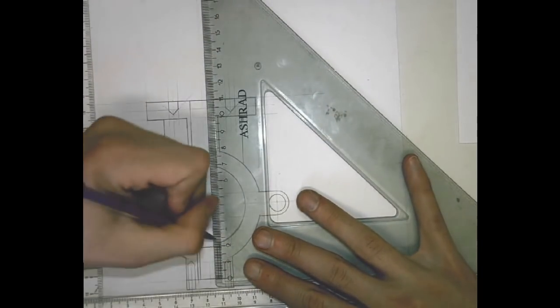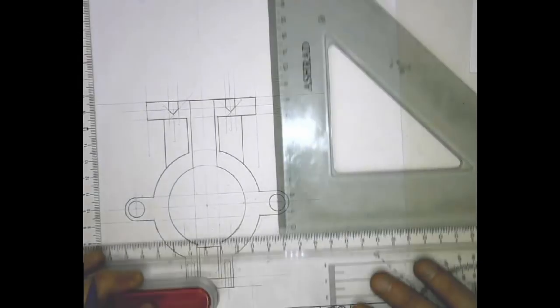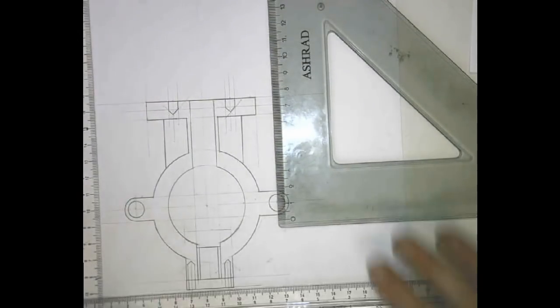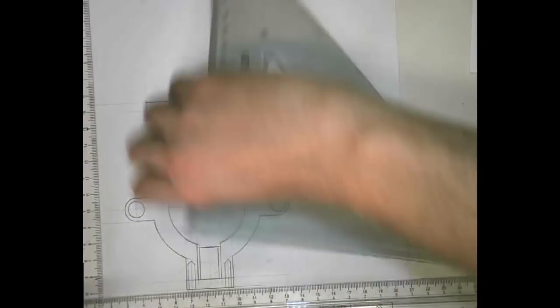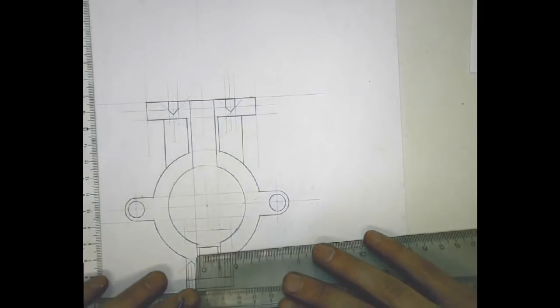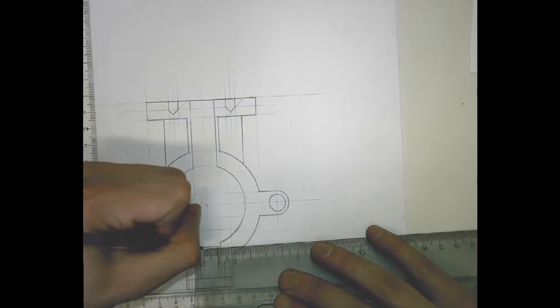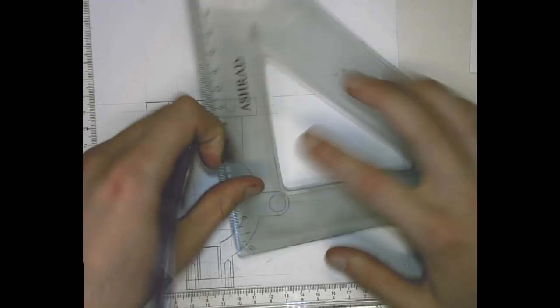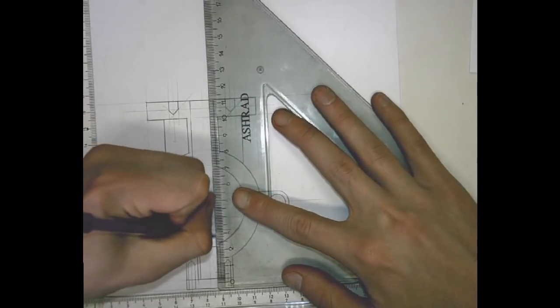So we can measure from the bottom 30mm. Again, a light construction line. And then from the center line, we know it is an 8x8 square end, so we'll have 4mm on either end of that center line. And we can then draw in that detail.